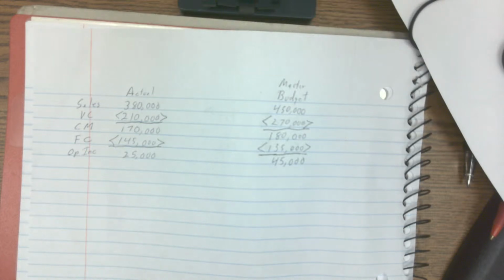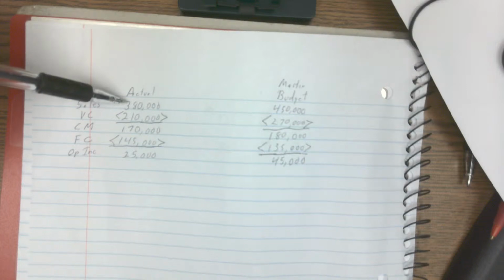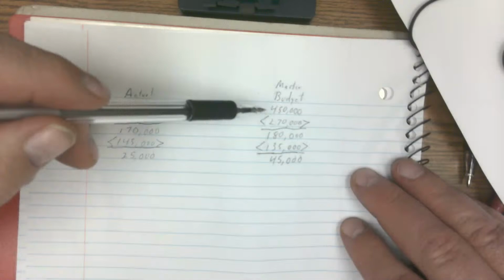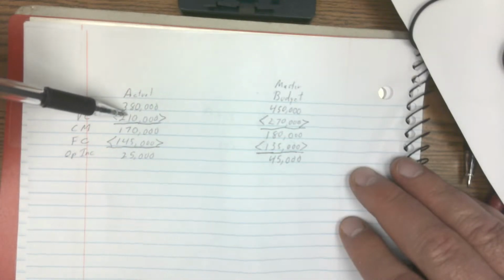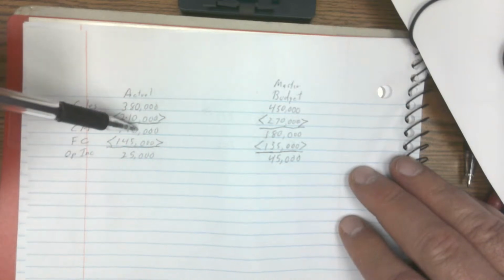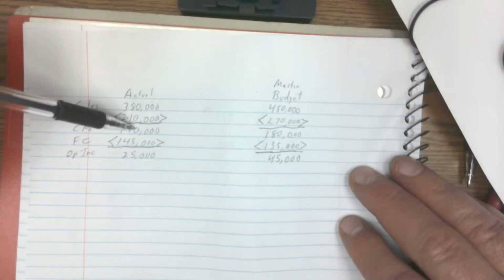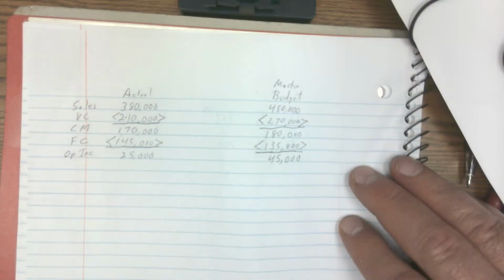Okay, so now we can compare these results. Our sales were unfavorable by $70,000. Our variable costs were favorable by 60,000 because they were less. Then our contribution margin was unfavorable by 10,000. Our fixed costs were unfavorable by 10,000. And then our operating income was unfavorable by 20,000.